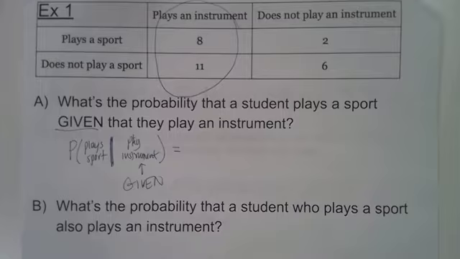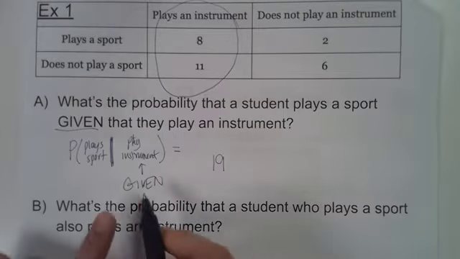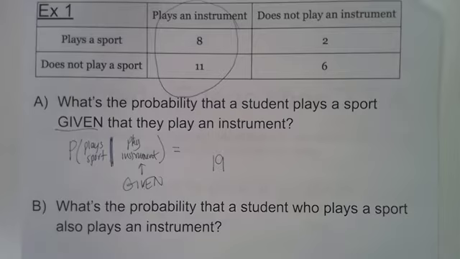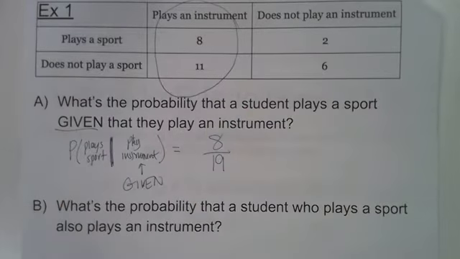So we already know, and this is the select group we're looking in, okay? This is it. There are 19 people that play an instrument. So if we know that, we're just looking in this select group of students, how many of those play a sport? 8. Done. That's it. Okay.